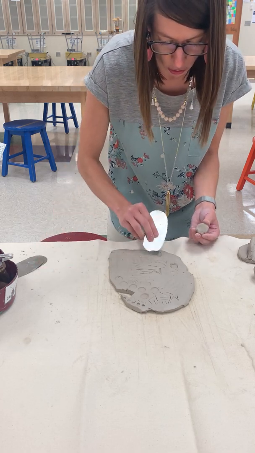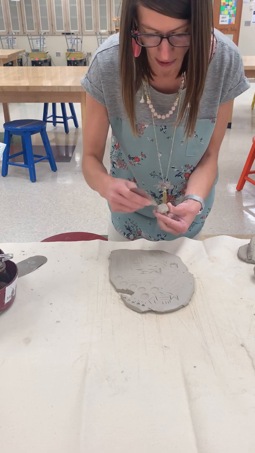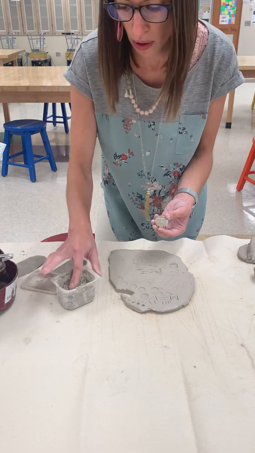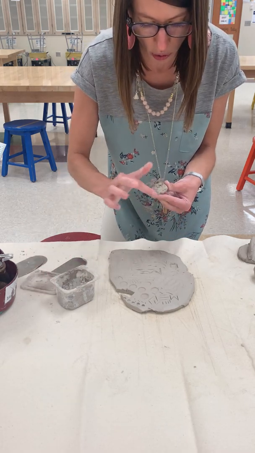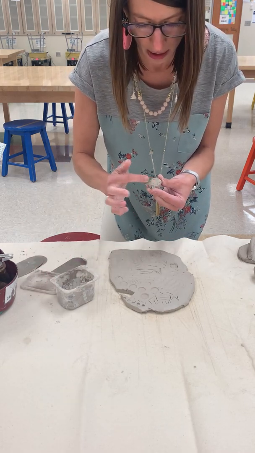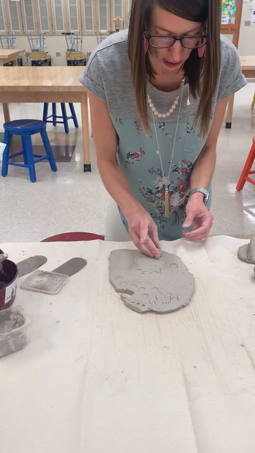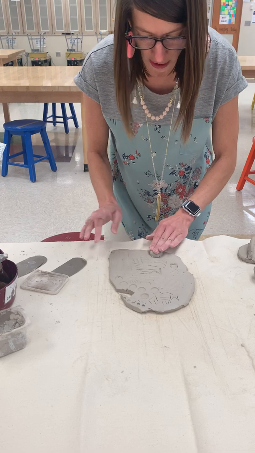So this tool, the scoring kidney, I'm going to score both pieces, and you really want to rough it up kind of like Velcro. I'm going to add slip to one piece, and remember your slip is like your glue. Okay, so we don't want to be wimpy with our scoring or our slip. And then I'm going to wiggle that on there.